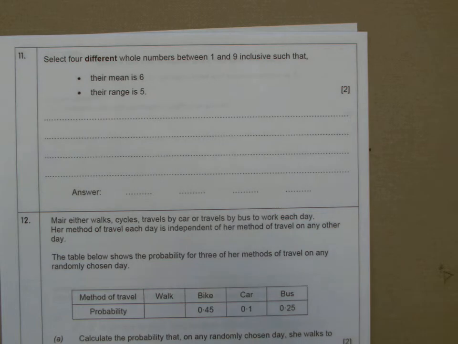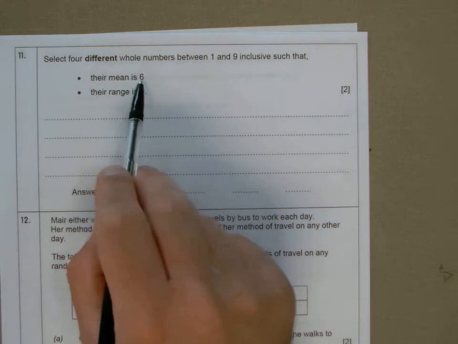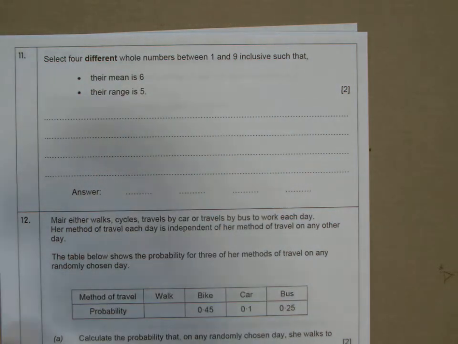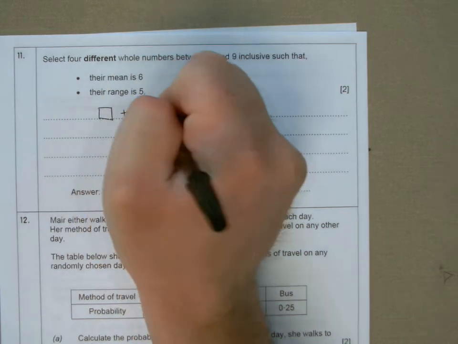Select 4 different whole numbers between 1 and 9 inclusive such that their mean is 6, their range is 5. Now, if their mean is 6, that's the sort of average. And remember, when you work out the mean, you add them up, don't you?